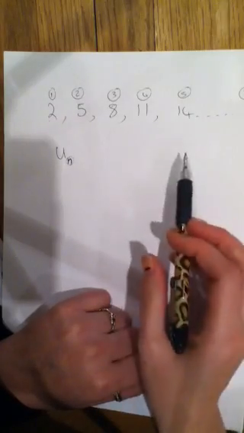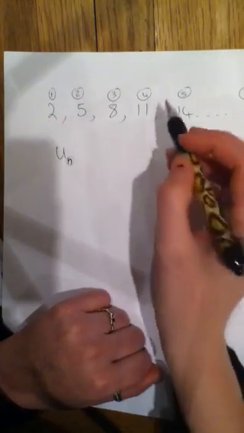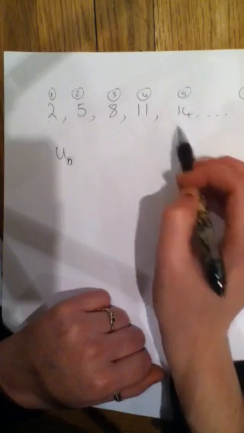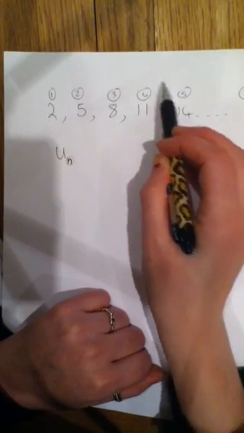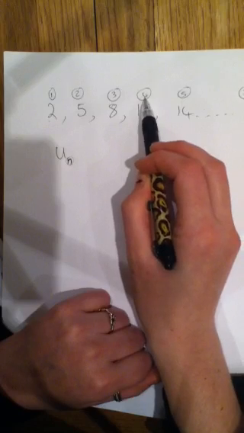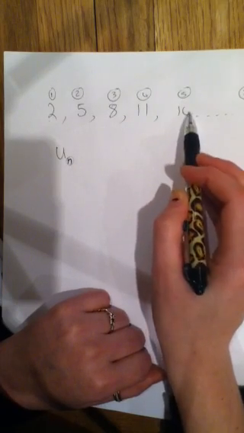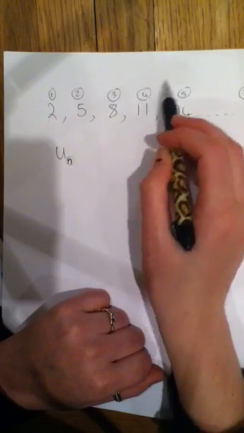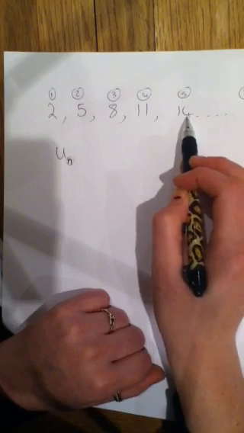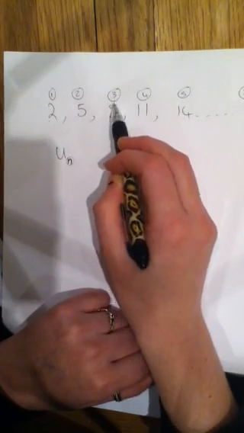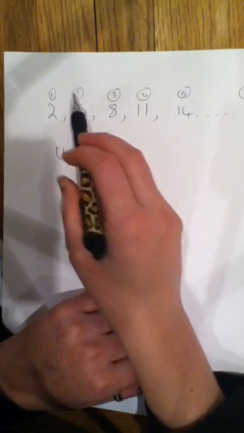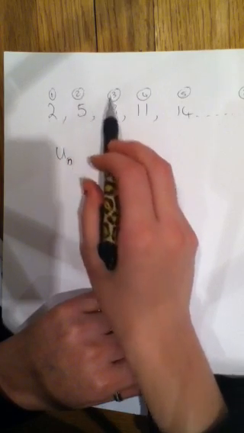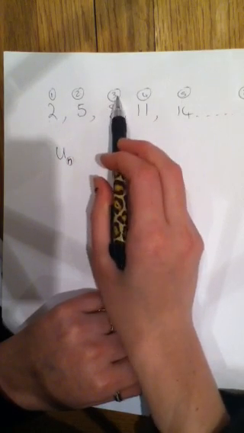Now in this one, you can see that each particular term, say this one where N is 5, is the previous one where N was 4, add on 3. So if I knew the one before it, I would just be able to add on 3 to get to this one. Here where N is 3, it's the same pattern: the one before it where N is 2, if I add on 3, I get to this one where N is 3.